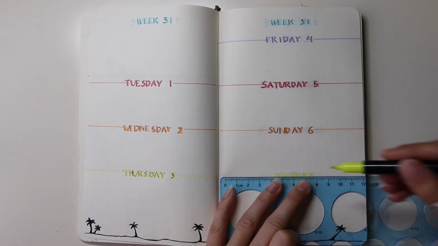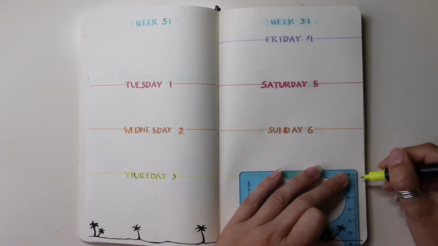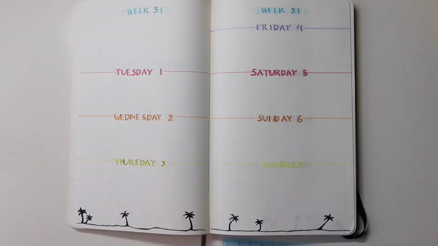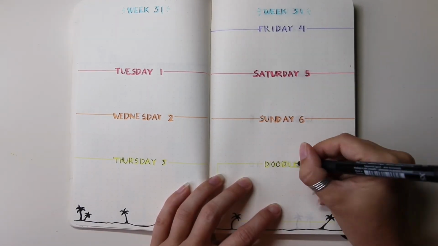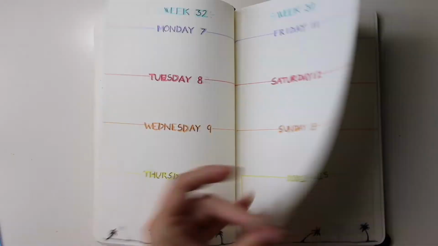Because I'm going on holiday, as I mentioned, I'm leaving out the trackers because, let's be honest, who will go exercise on their holiday? I wouldn't. So I'm putting in a doodle section.